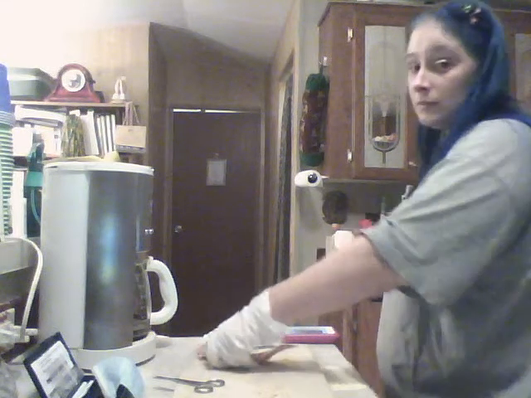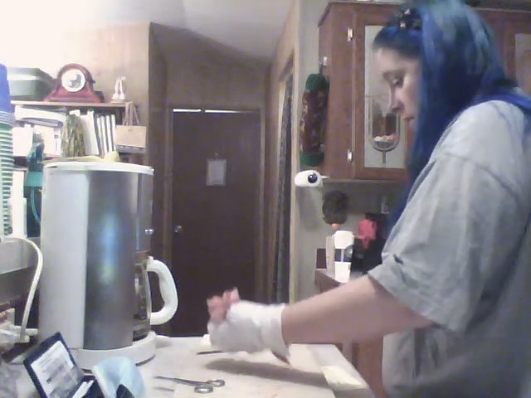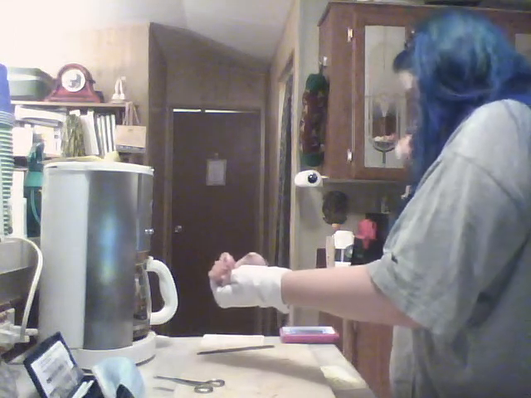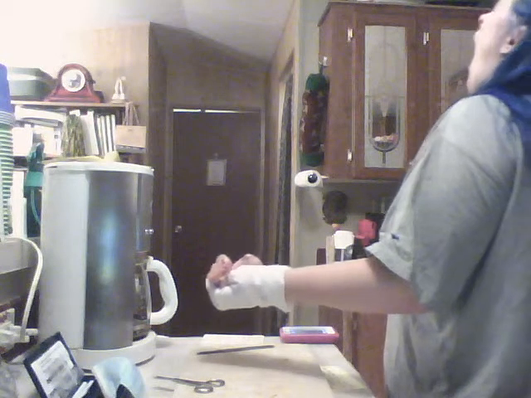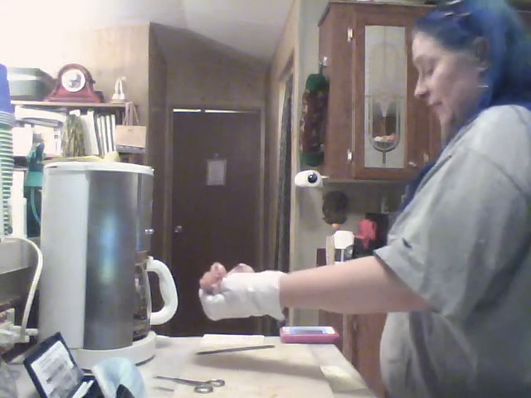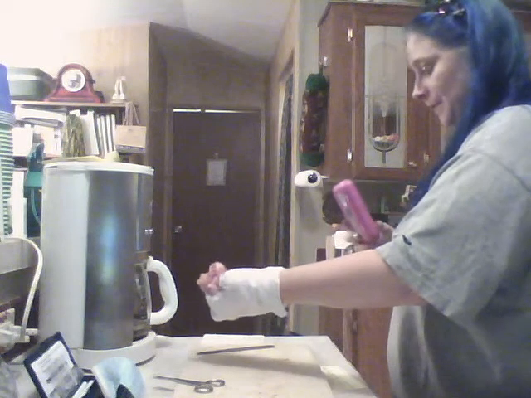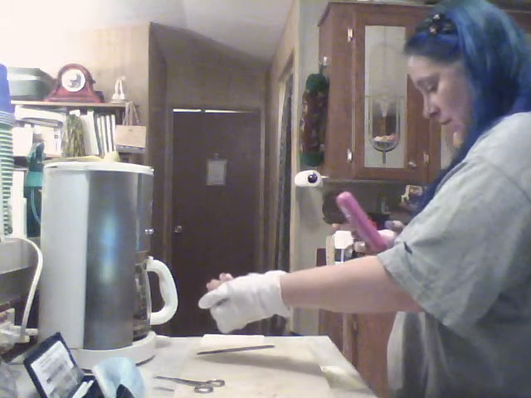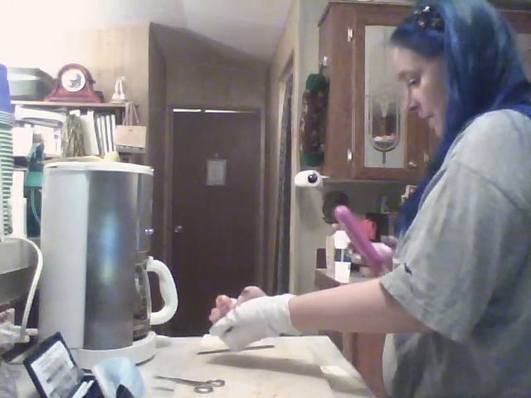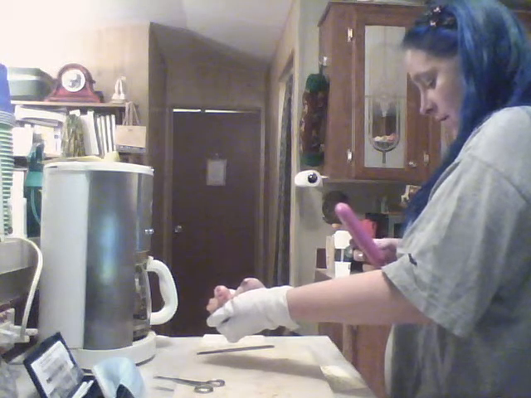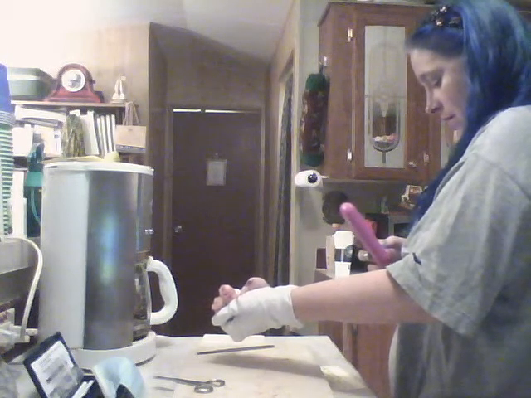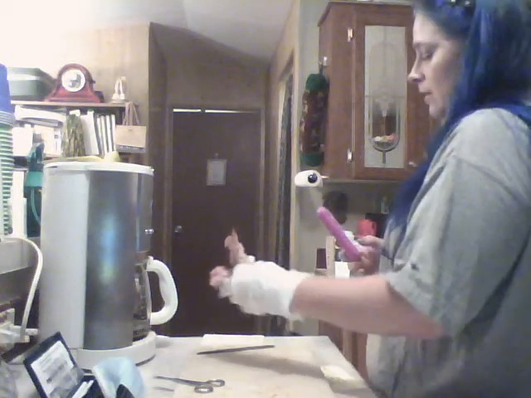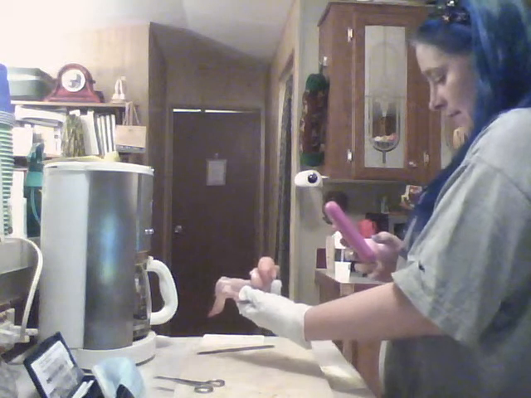Okay, so this appears to be the left wing, which means that this would be the anterior, this posterior.